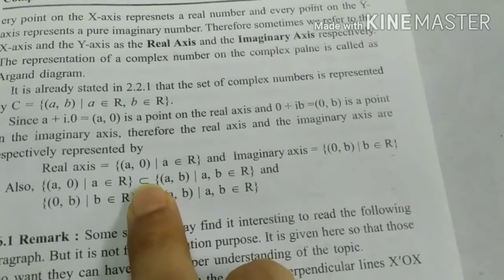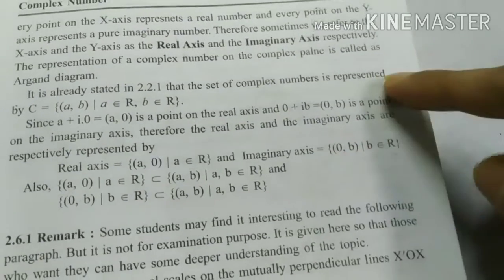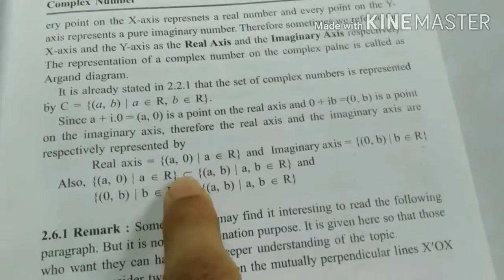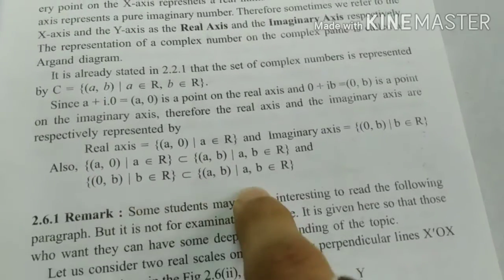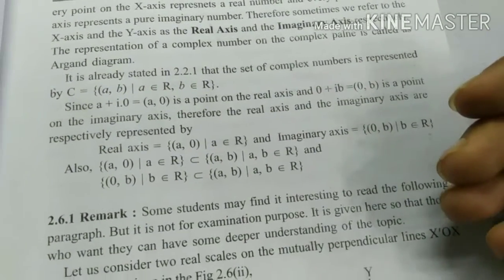Okay, and as we know, a complex number has two parts, one real part and another imaginary part. The imaginary part will be denoted by the y-axis or the imaginary axis, and the real part will be denoted by the x-axis or the real axis. Understand? And the points on the real axis will be real numbers, and I know that all real numbers are a proper subset of complex numbers.